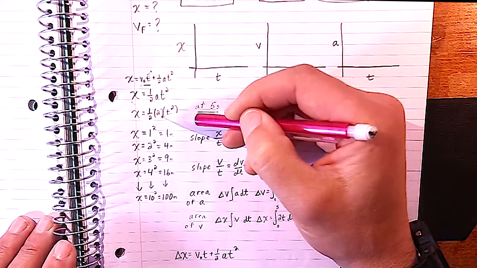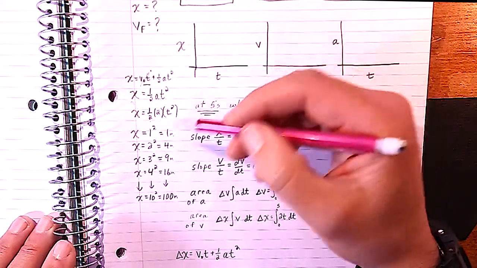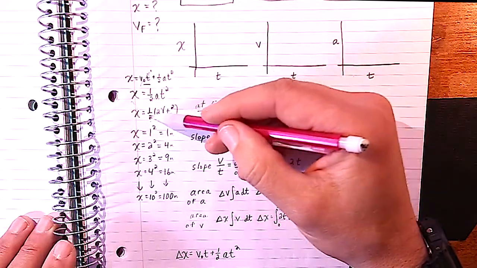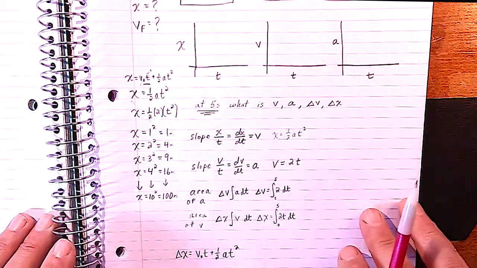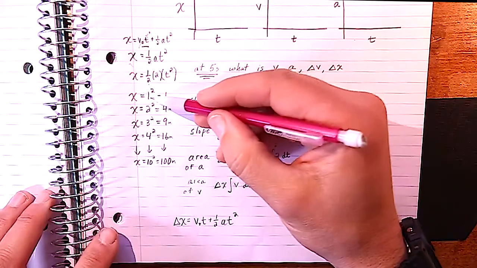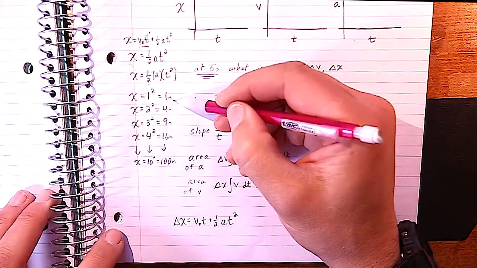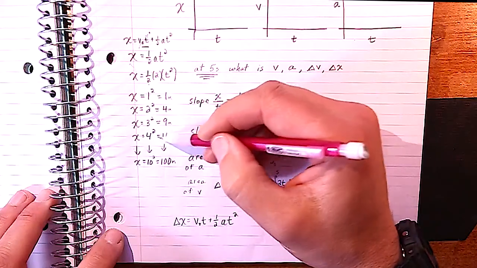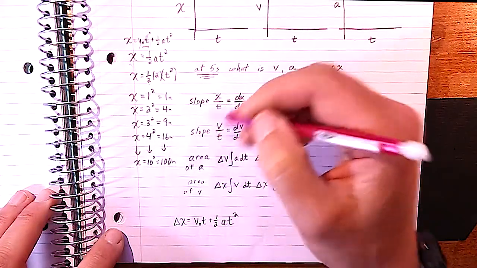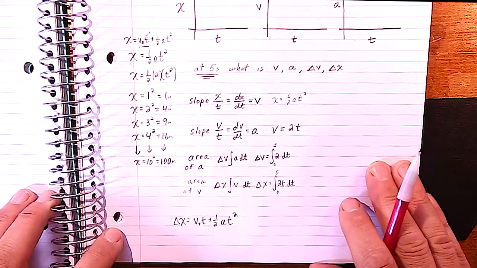And 2 times 1/2 is 1. So the displacement is not just directly proportional to t squared, it's equal to t squared. So how far does it go in the first second? 1 squared, a meter. 2 squared, 4. 3 squared, 9. 4 squared, 16, and so on, all the way up to 10 squared equals 100.